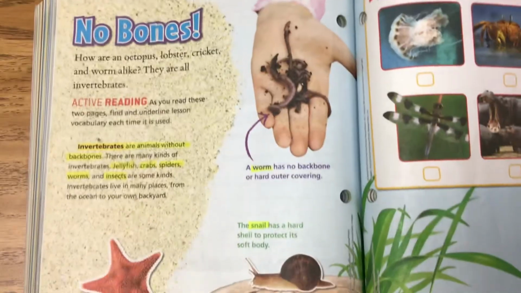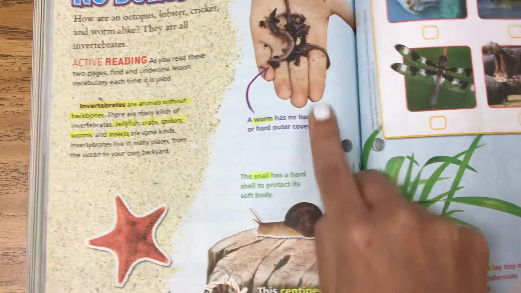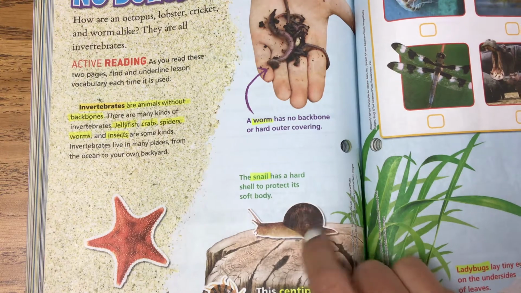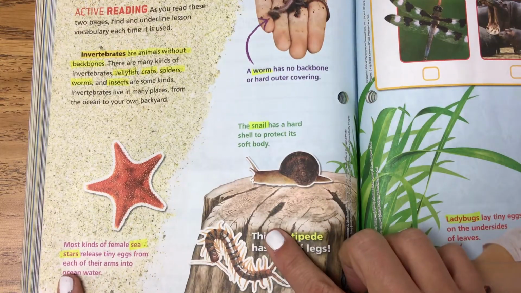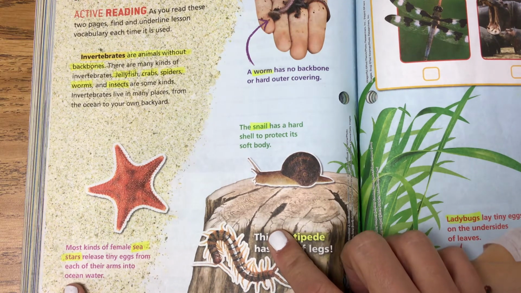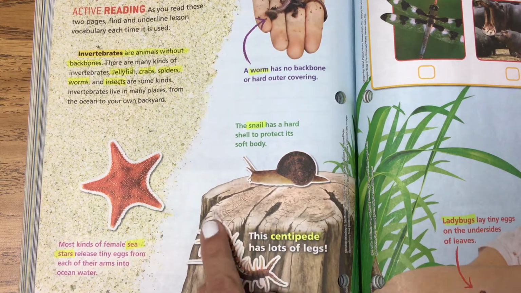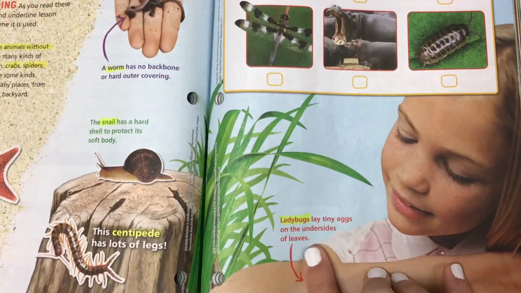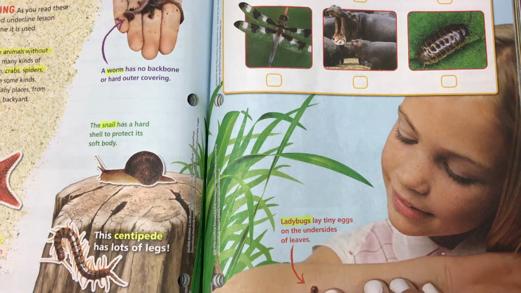Now let's look at some examples. A worm has no backbone or hard outer covering. The snail has a hard shell to protect its soft body. Most kinds of female sea stars release tiny eggs from each of their arms into the ocean water. This centipede has lots of legs. Ladybugs lay tiny eggs on the undersides of leaves.